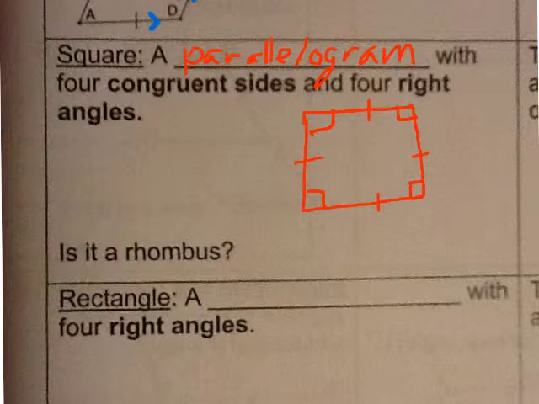The question, is it a rhombus? Yeah, it is, because all the sides are the same, right? So the answer to this is, yes, it is a rhombus.